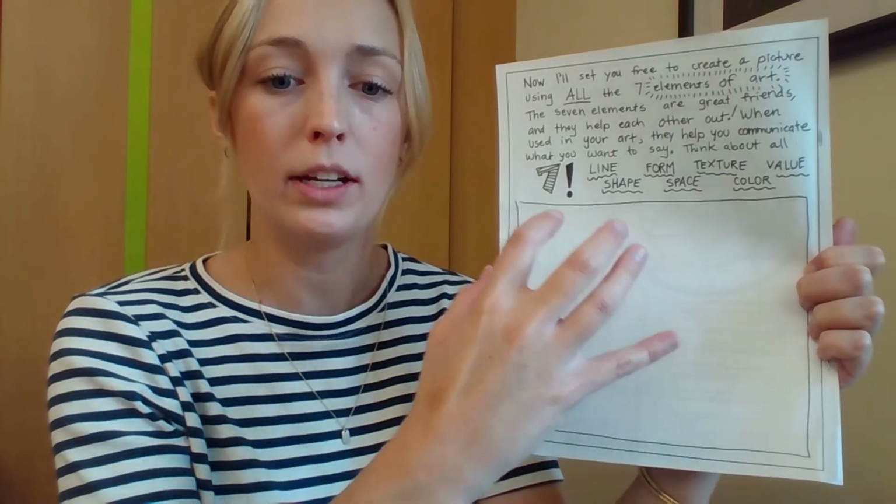So you are going to complete that page, and then if you flip to the very back, there is space for you to create a picture using every single element. So I want you to think about all the 7 elements and see if you can incorporate them into one piece of work right here. All right? Have fun.